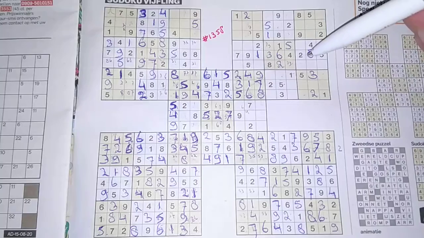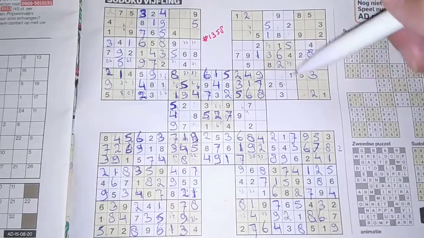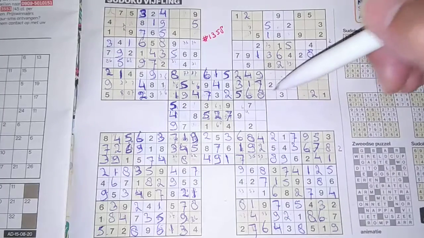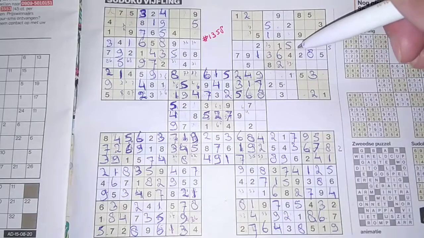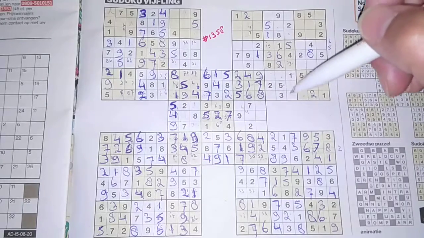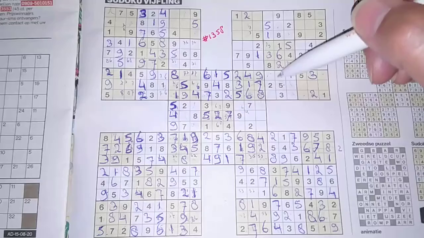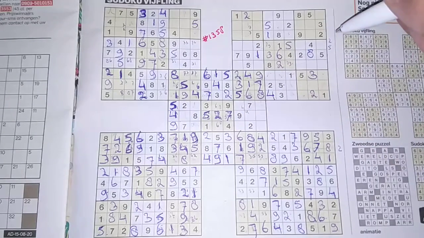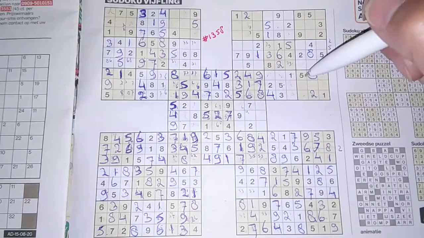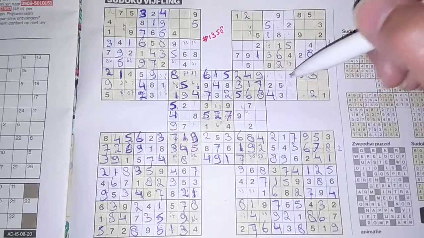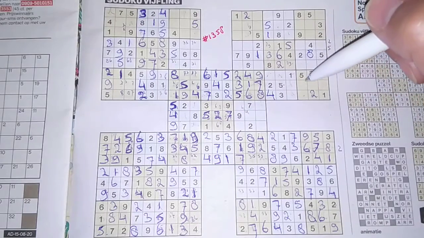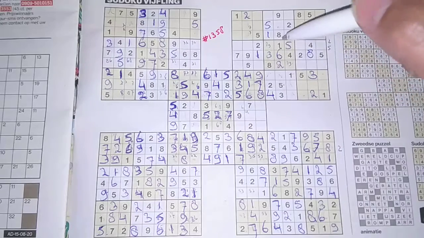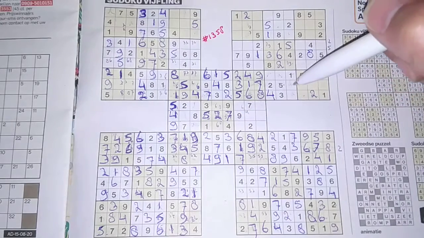Alright, the 4. In this big square, 1, 2, 3, 4, 5 missing numbers. One of the missing numbers is 4, we see here 4, no 4 in these 2 boxes, therefore no 4 in those 2 boxes. 1 box left for the 4, should be there. 1, 2, 3, 4, 5. The 6 is missing. The 7 is missing.